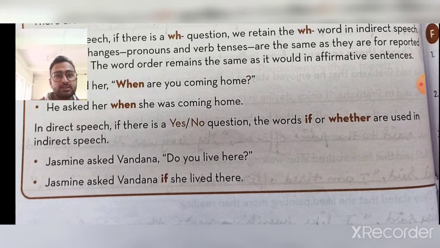So students, this is all about the chapter. I hope you understood the basic rules from direct to indirect, indirect to direct, and the other specifications. If you have any doubt, we will solve it in a Google Meet.